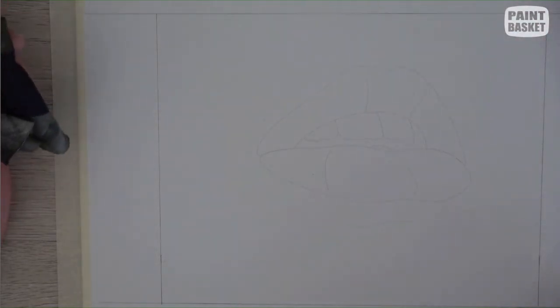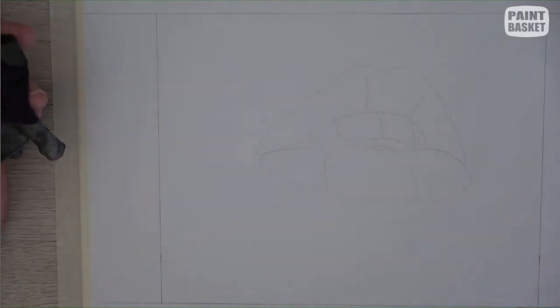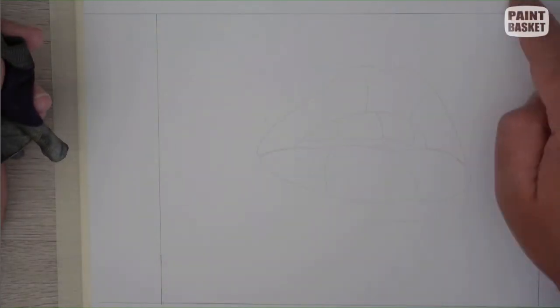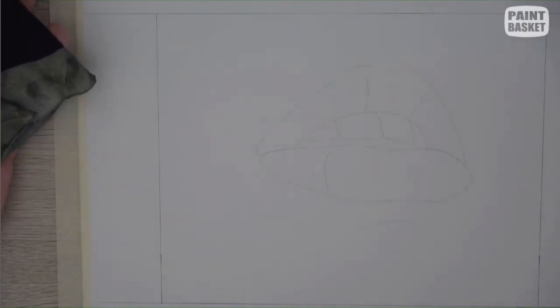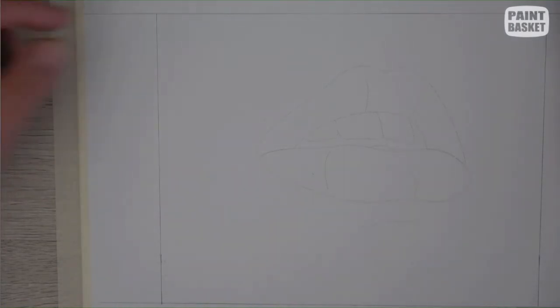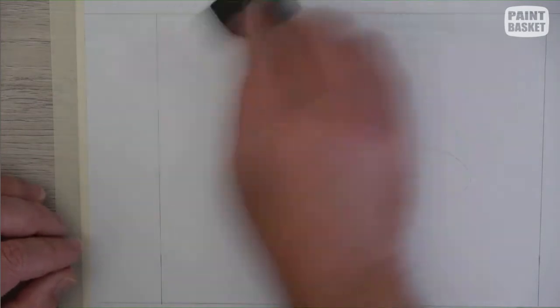The other way is that you get yourself a really low tack masking tape, but it has to be low tack. And then you stick that down on this edge over here. And that's where you can work right up and over that edge. And then right at the end, you just take your masking tape and you carefully remove it. But don't use regular masking tape. That will rip your paper.